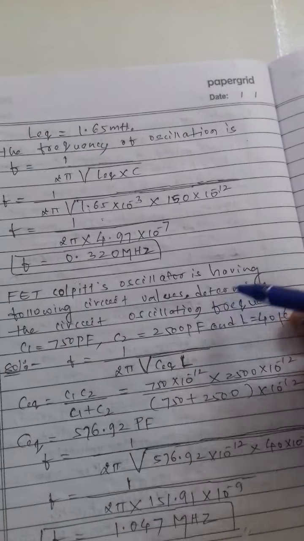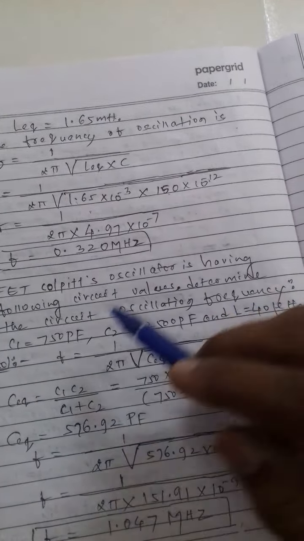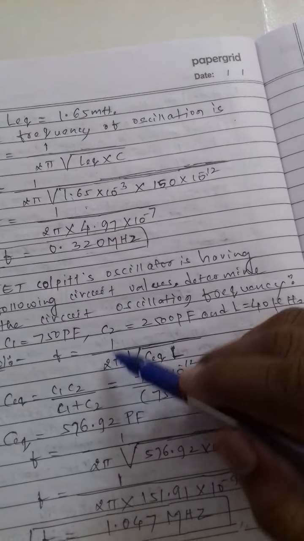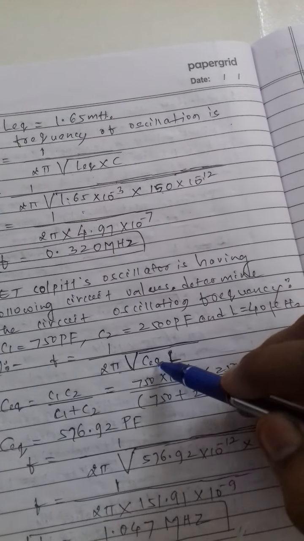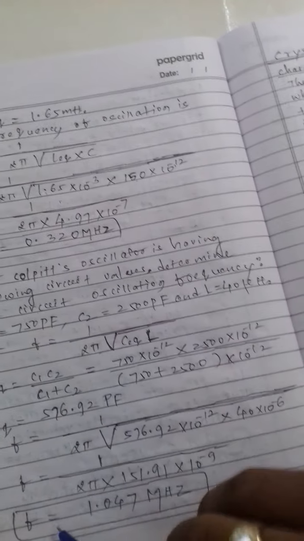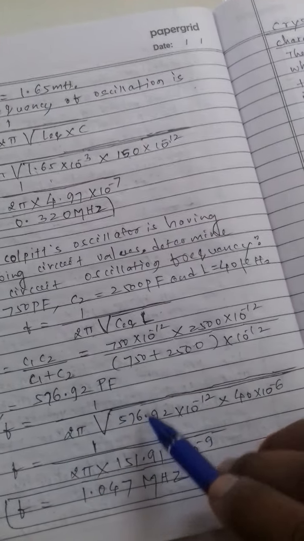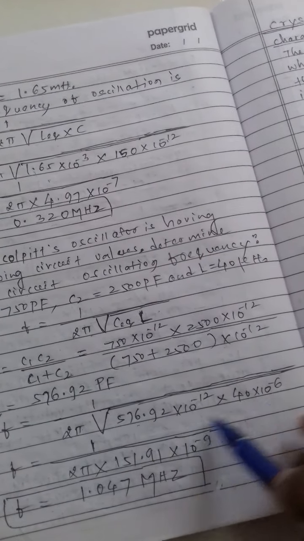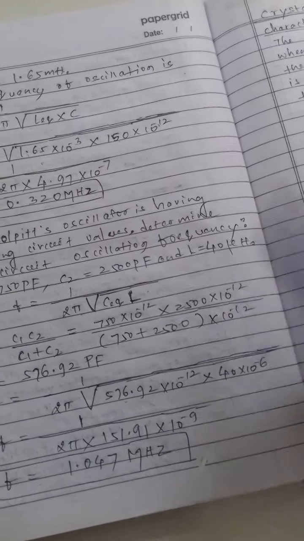FET Colpitts oscillator is having the following circuit values. Determine the circuit oscillation frequency. F is equal to 1 upon 2π square root of C equivalent into L. C equivalent is C1 C2 upon C1 plus C2. F is equal to 1 upon 2π square root of C equivalent into L, which is equal to 1.47 megahertz.